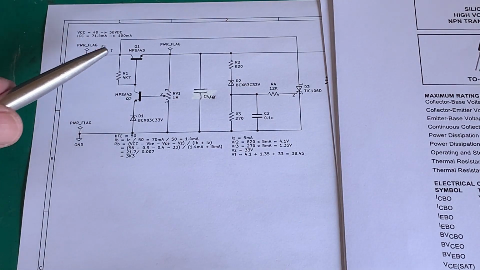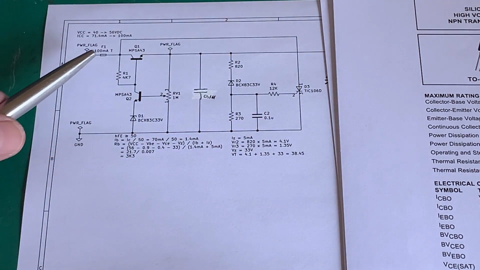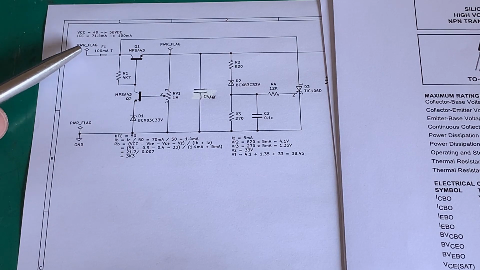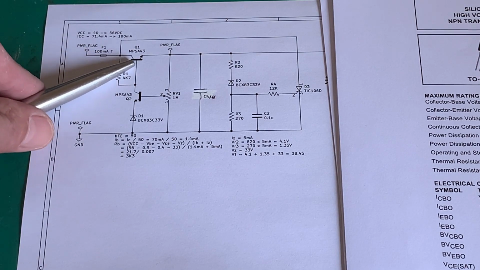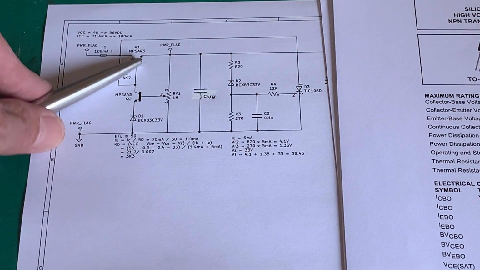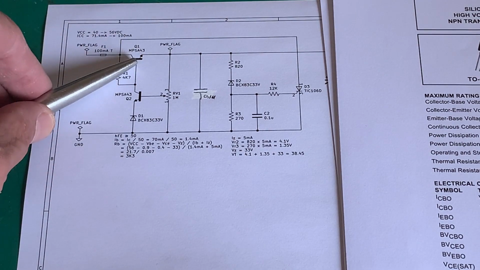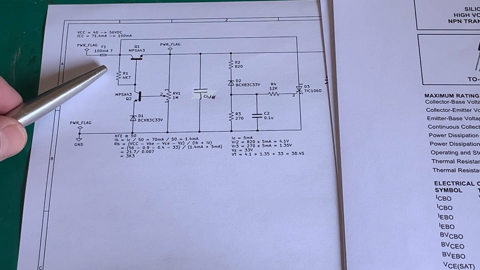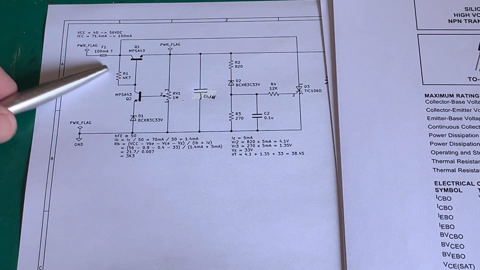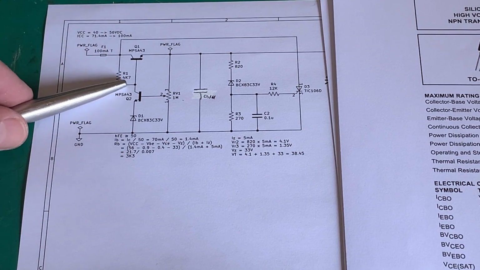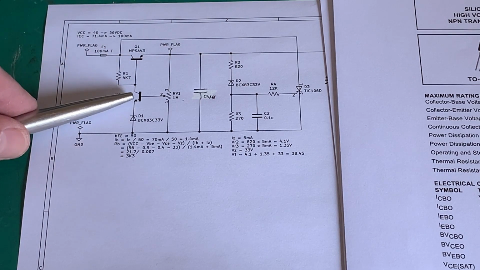If we forget about this part over here coming out the top, and we look here, we have our power rail through a fuse, through our first emitter-follower transistor, and we have a base resistor, a current limiting resistor for the base here.